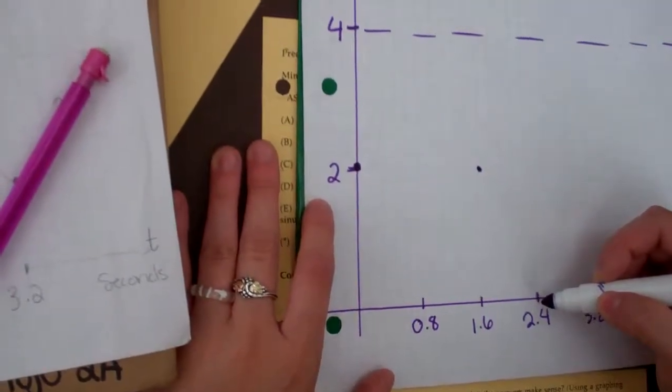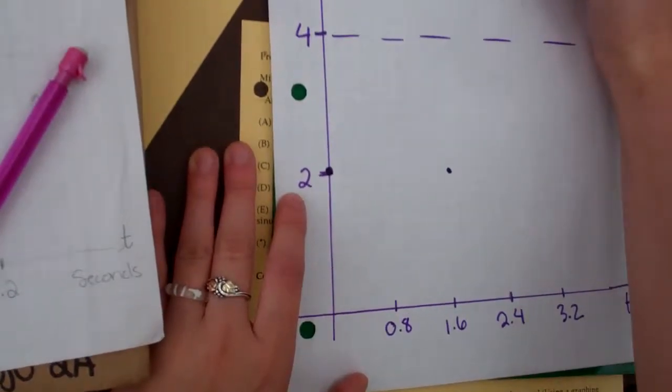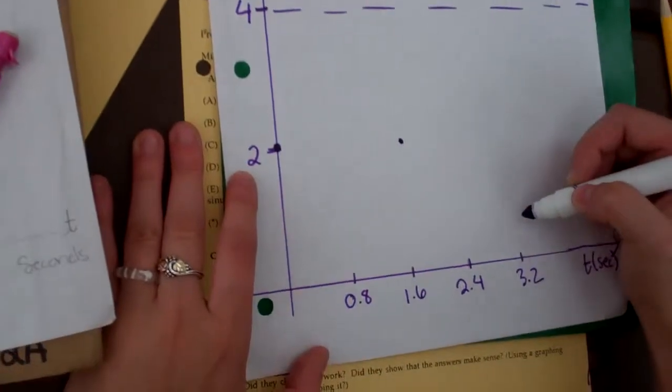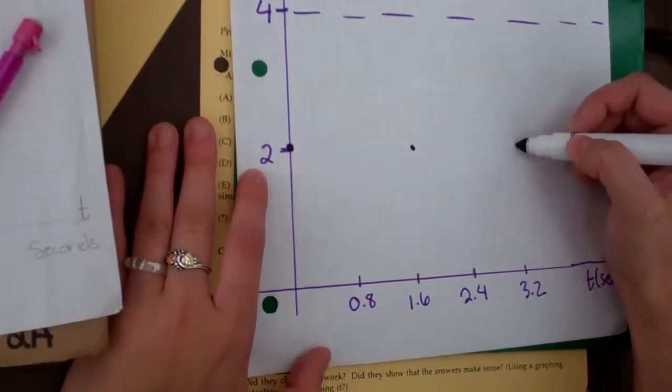So now for cycle 2. At 2.4 seconds, she was at 6 feet. And at 3.2 seconds, she was at 2 feet.